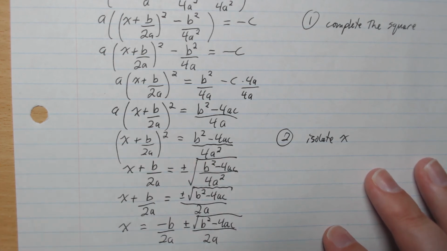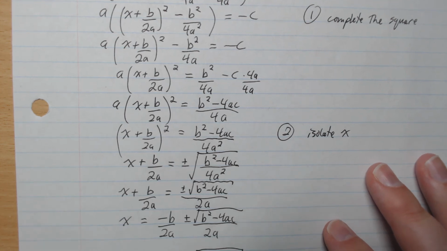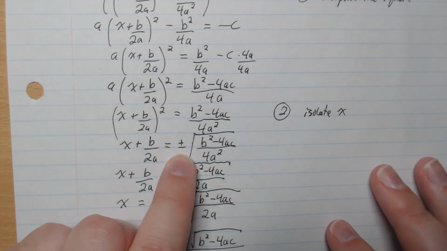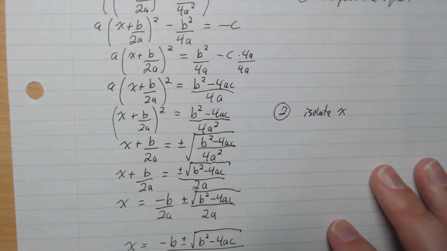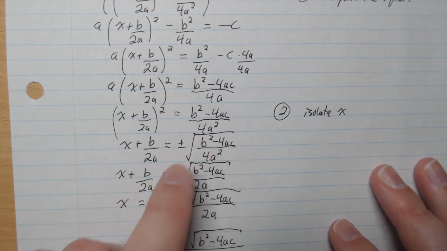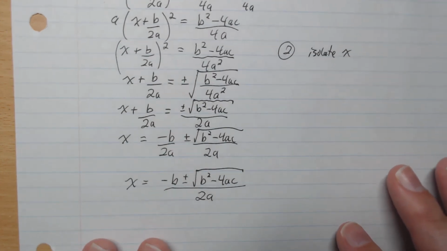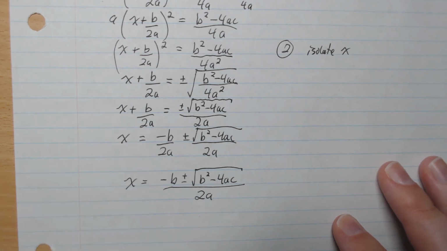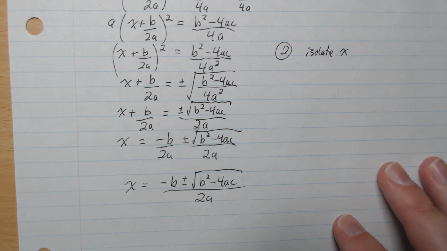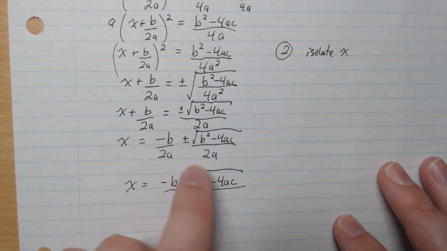And now we're going to isolate x. So we're taking the square root on both sides, so we have plus or minus, like that. And then we go root of the top divided by root of the bottom. And so the root of 4a squared is 2a. We want x on its own, so we're going to go minus b over 2a to both sides. We notice here we have common denominators, so we put that together like that.